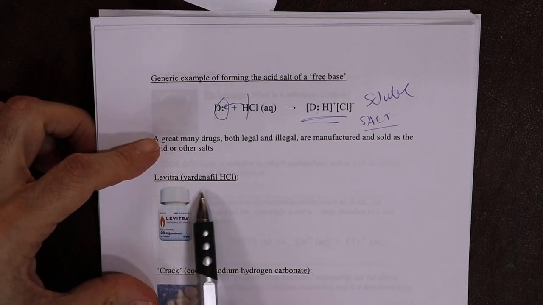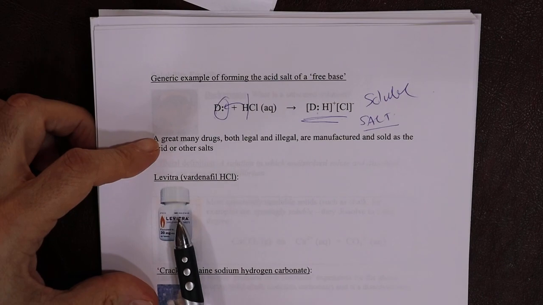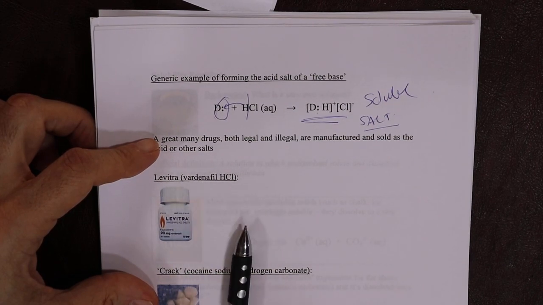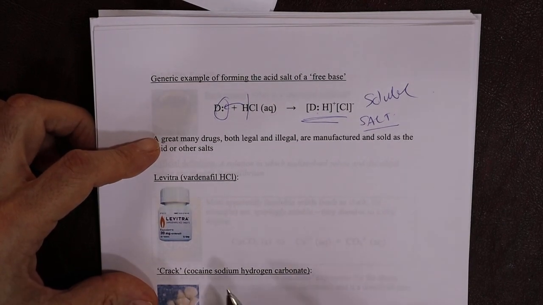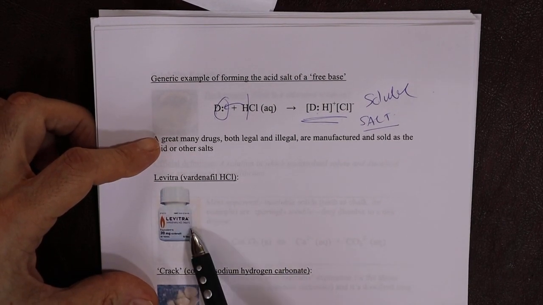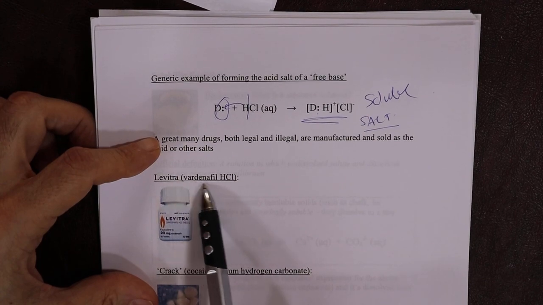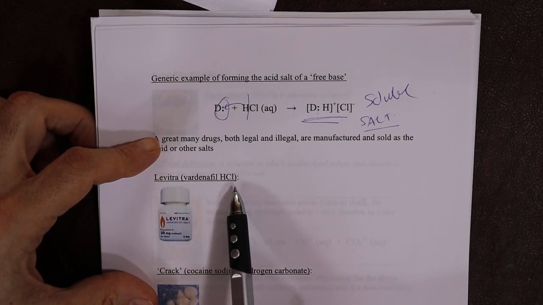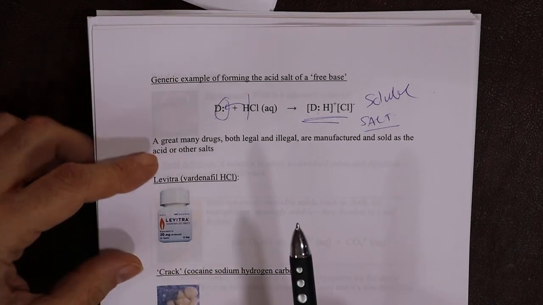So here's Levitra, which is an erectile dysfunction medication. I'm not being sponsored to say that. That's a joke, okay? All right, so that's an erectile dysfunction medication, and they have the drug name with HCl written on the back, so that tells you it's soluble in water, all right? That's a legal drug, right?